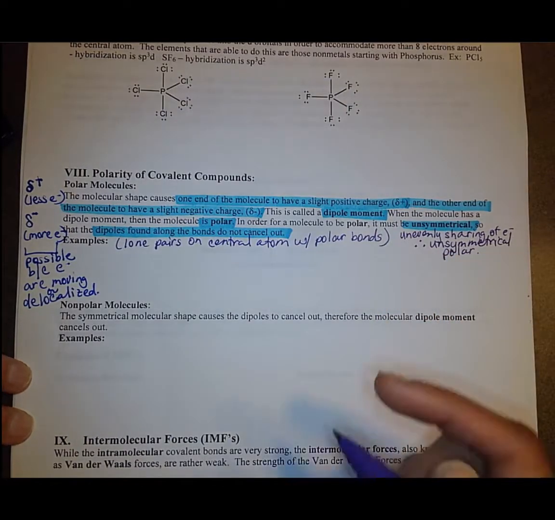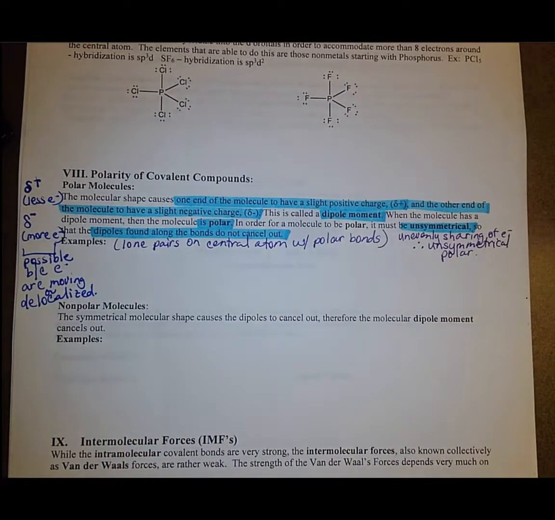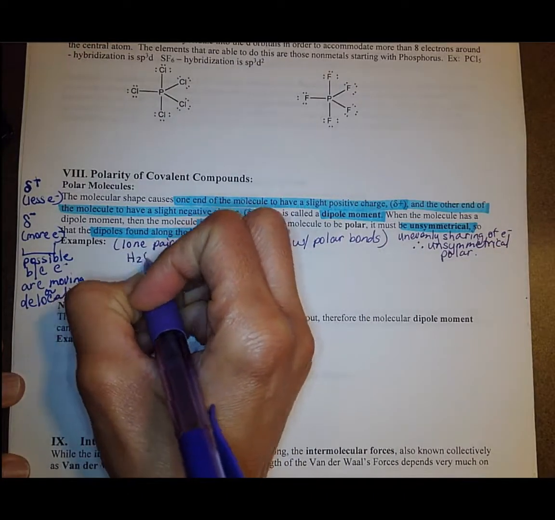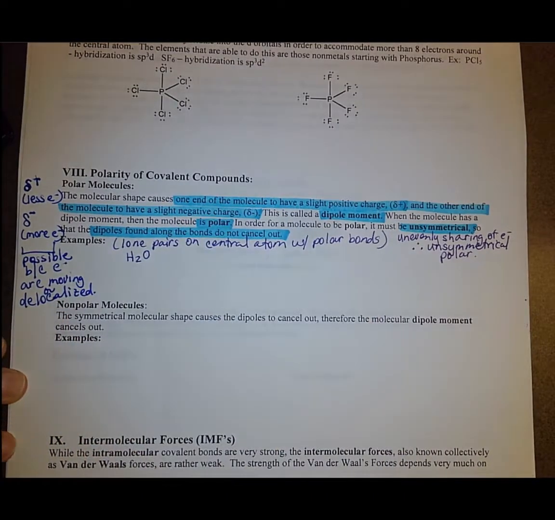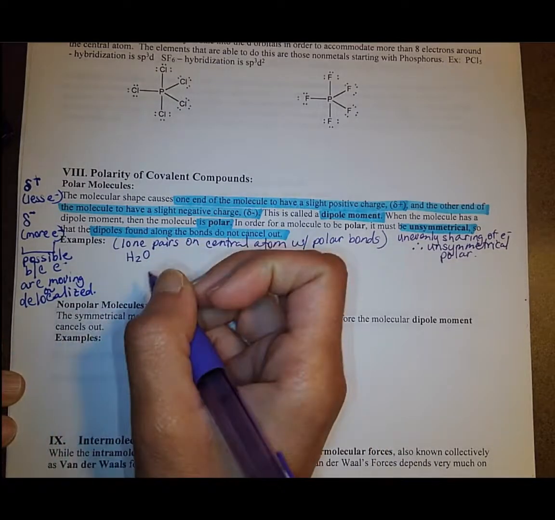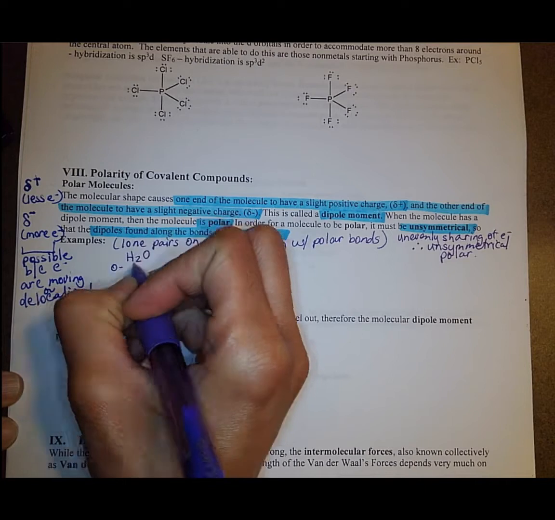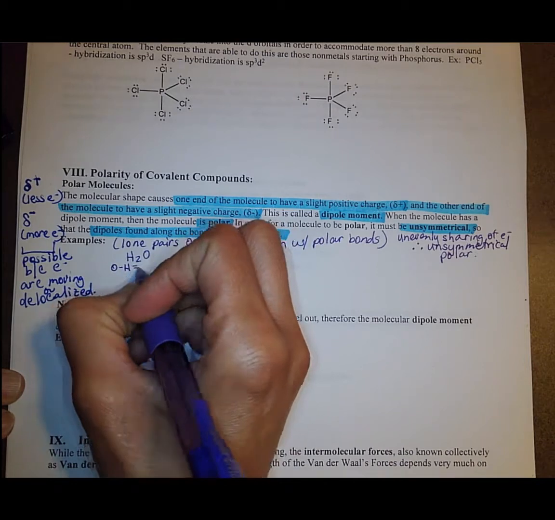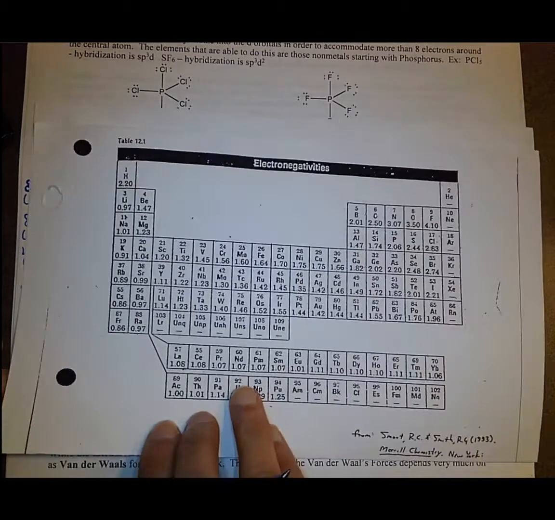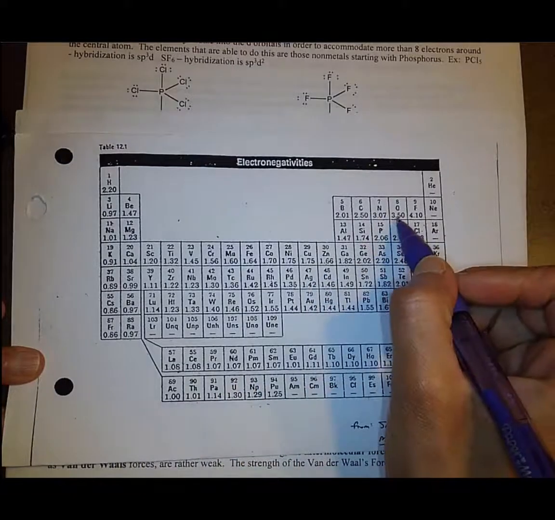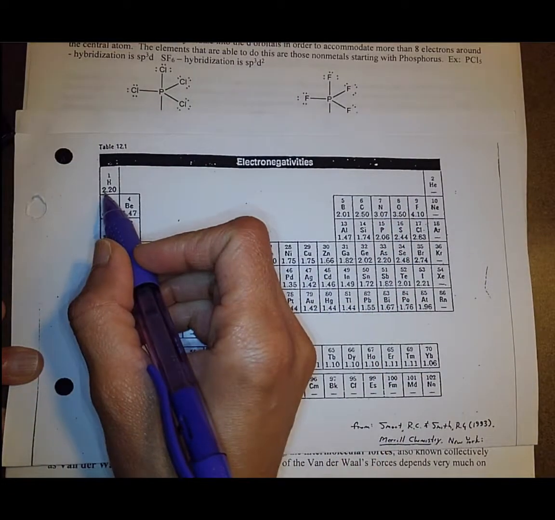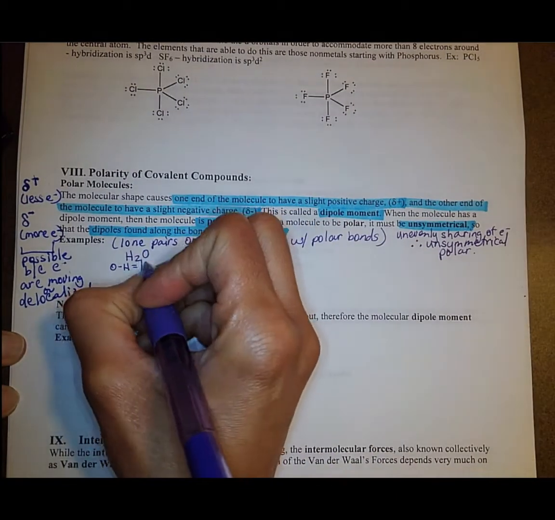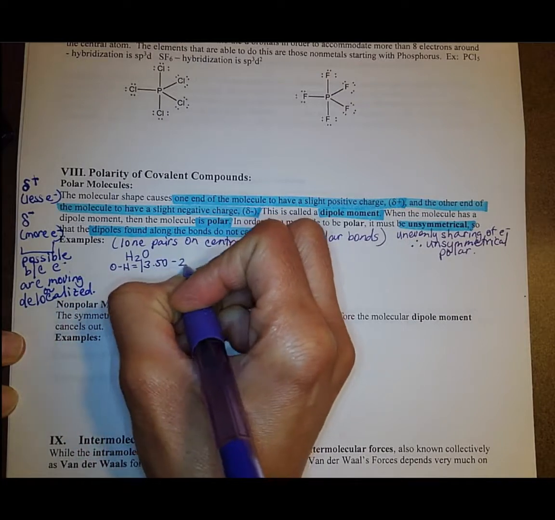Okay, so here's an example that I have, two examples. And my first example is good old water, H2O. So if we look at water and we look at the types of bond that they have, we have oxygen and hydrogen. Looking at your electronegativity chart, you're looking at oxygen, which is 3.50, and hydrogen, which is 2.20. Okay, don't forget you are taking an absolute value of the two.